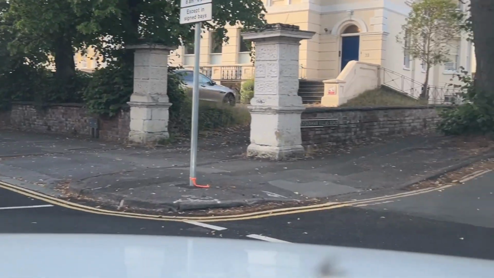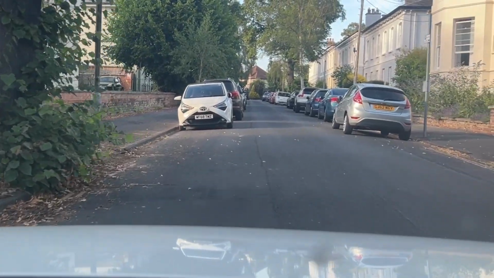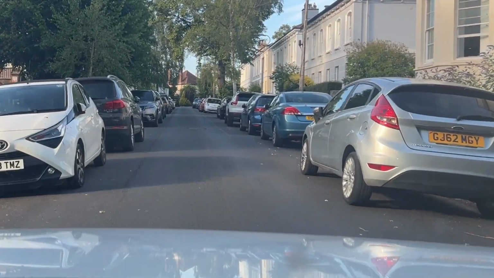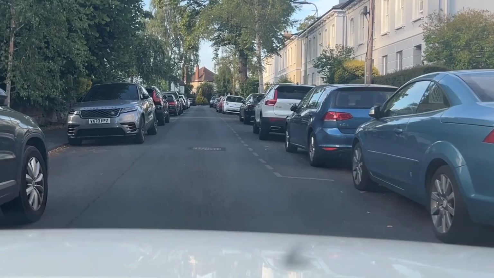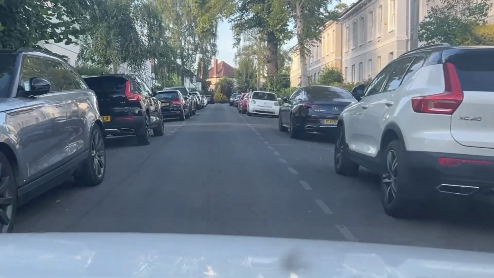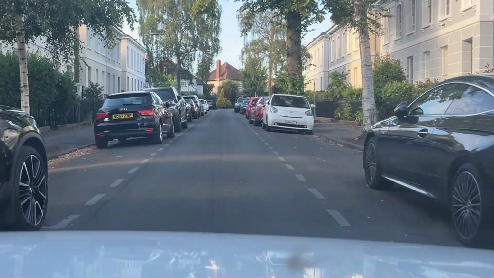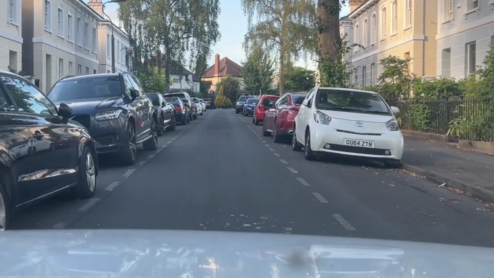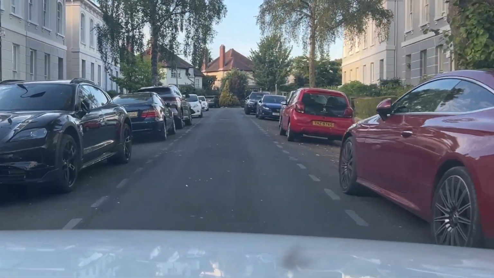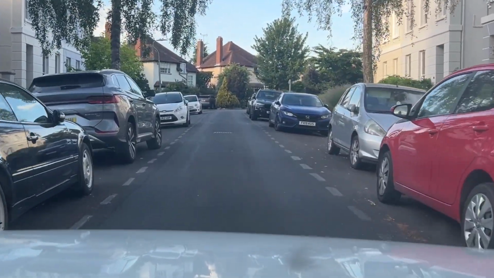Okay, so looking ahead, looking at the gaps, checking my right mirror, no one here. So I could do the conveyor belt method with the gap that's on the right, checking my mirrors. Thinking about potentially stopping here to let somebody in the gap on my right and then letting them through. Looking for gaps. I could do the conveyor belt method again. No, I couldn't. There's a car there.